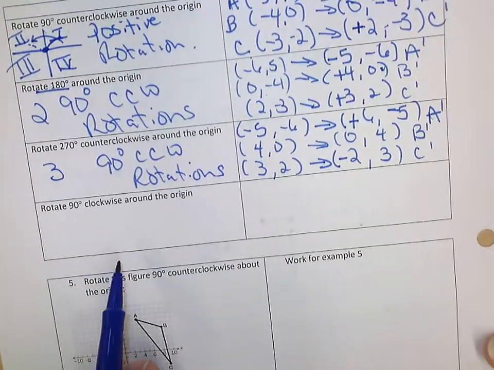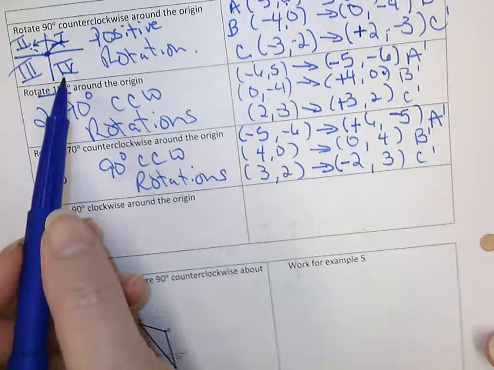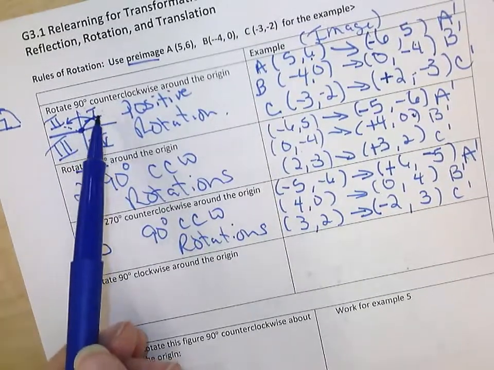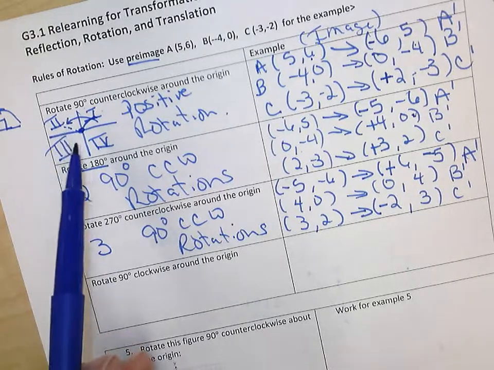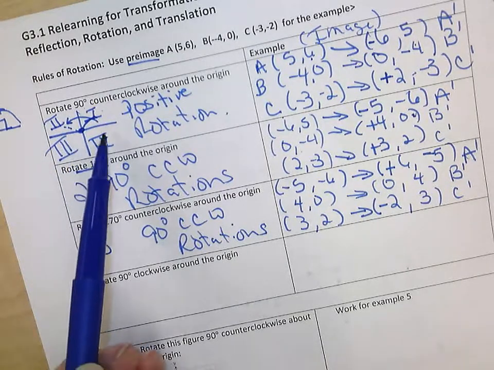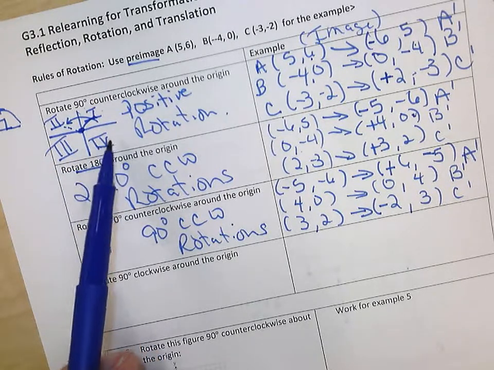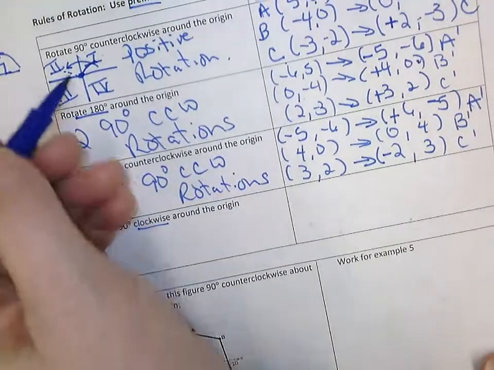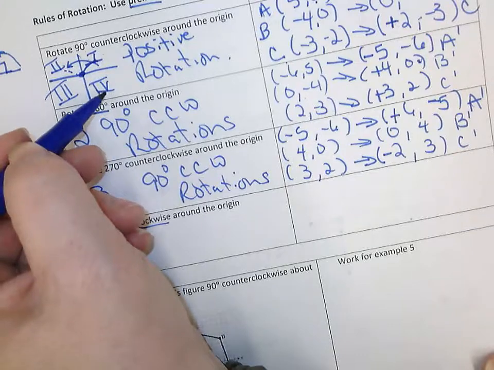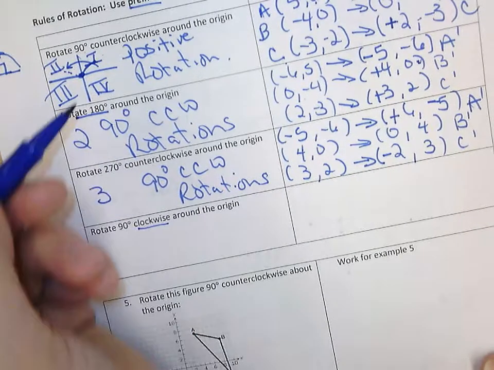Now, interestingly enough, we have 4 quadrants. So if we look at that point 5, 6, we started here, rotated 90 degrees here, 180 here, and now it ends up over here in this quadrant. When we go clockwise, that means we go backwards from quadrant 1 to quadrant 4.